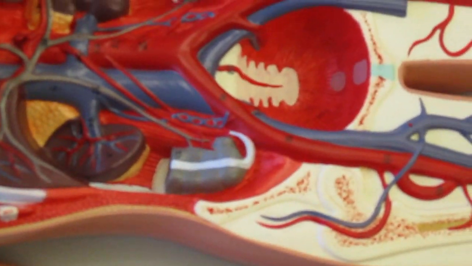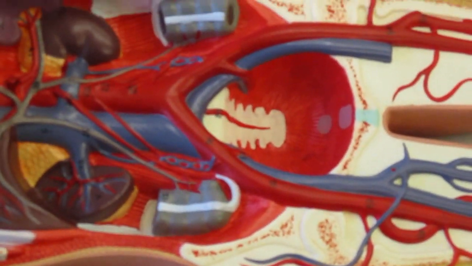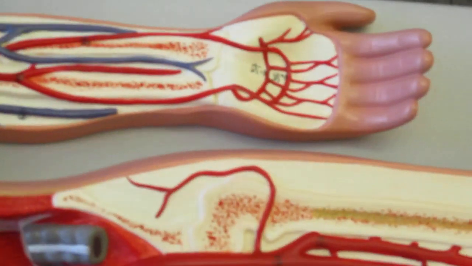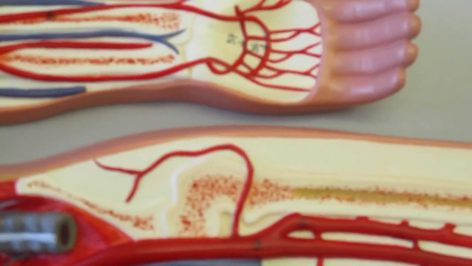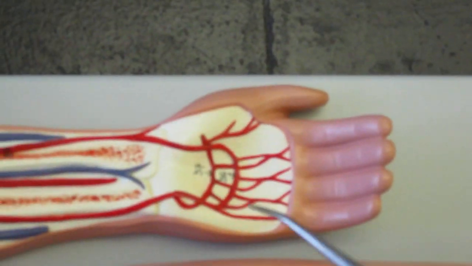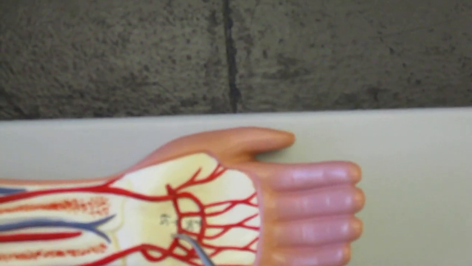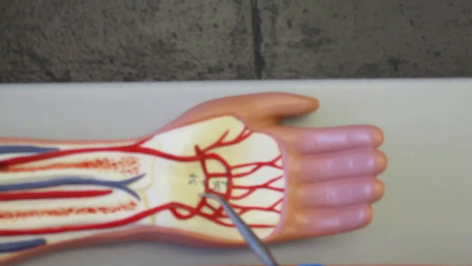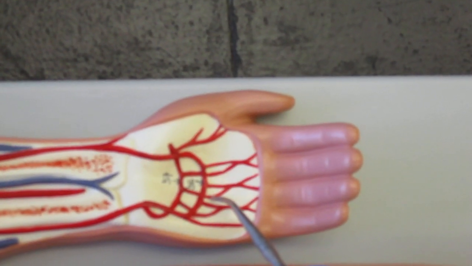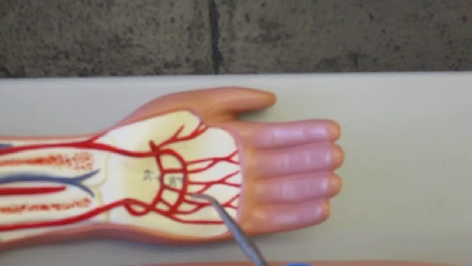And let's see what we got. We got a few more left. We have the deep palmar arch over on here. So here's your deep palmar arch here. And this would be the superficial palmar arch.